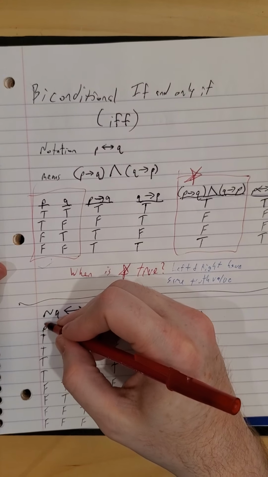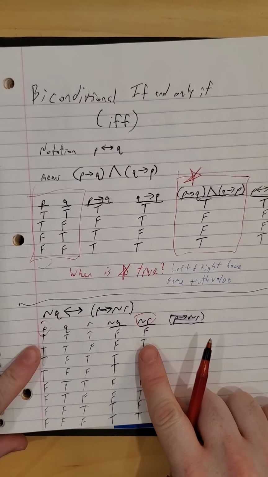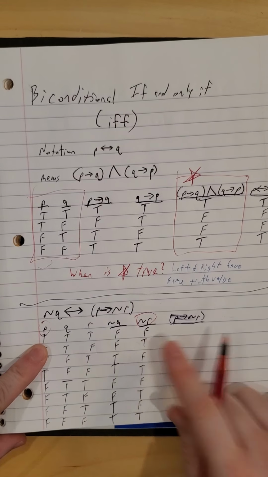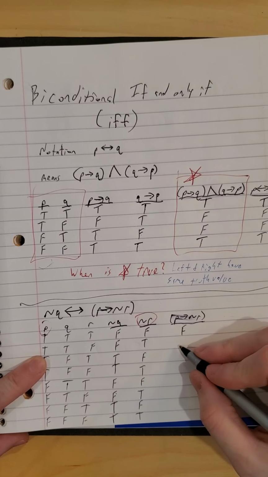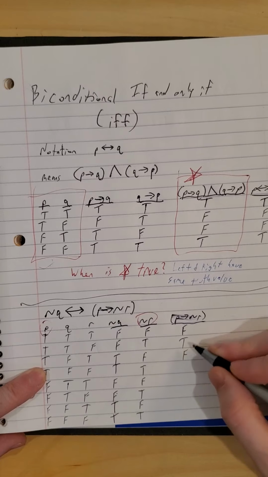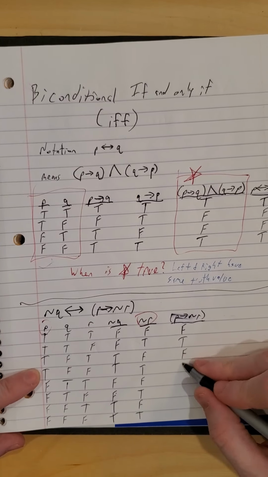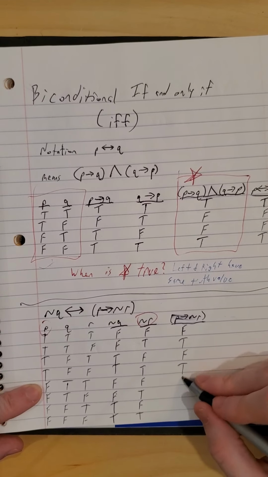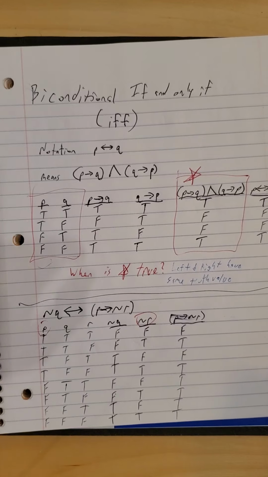To just highlight, here's our P column, here's our not R column. So true followed by false is false. True followed by true, we're okay. True followed by false, that's the only way to make an if-then into a false. True followed by true is just fine, and then false followed by anything in an if-then is true.